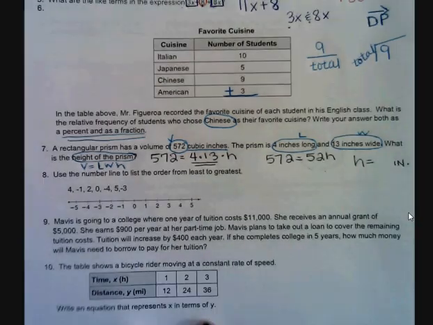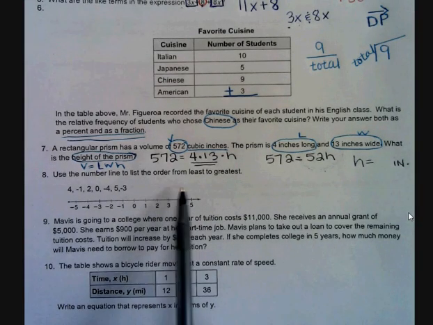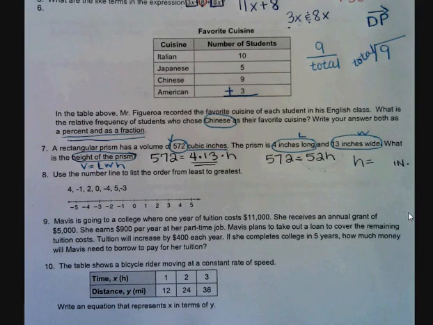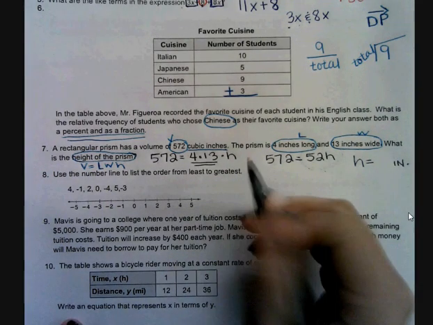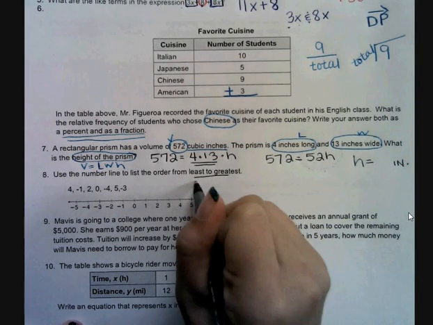Okay? Use the number line to list the order from least to greatest. I think you're good at that. You will just plot them and then put them in order from least to greatest.